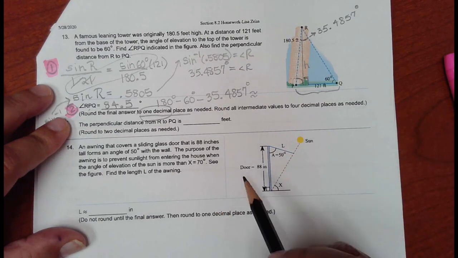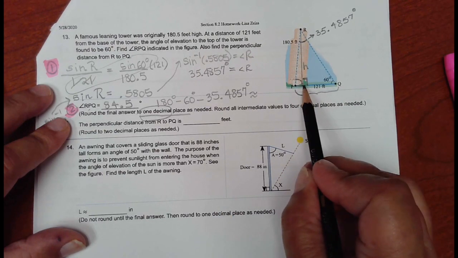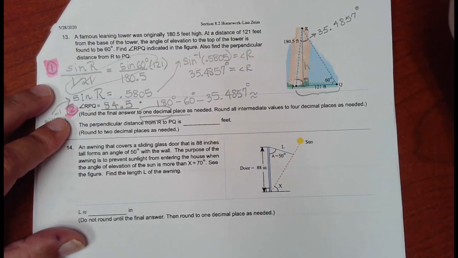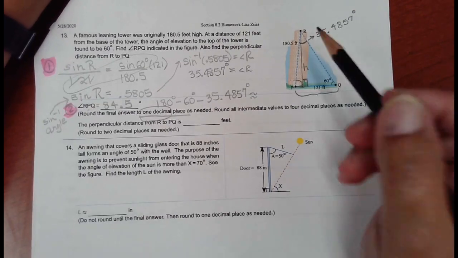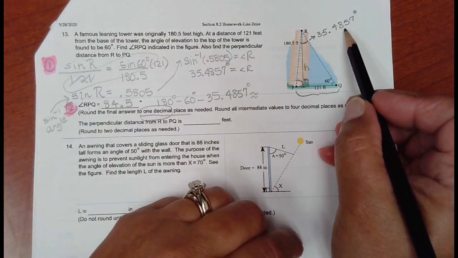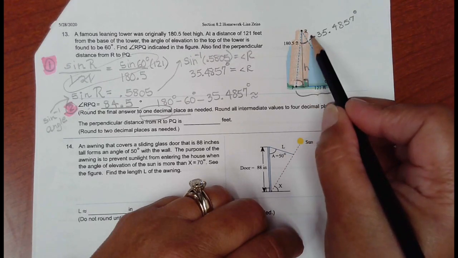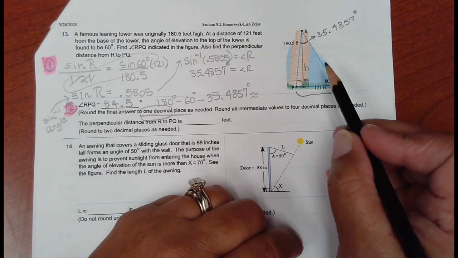I would love to use SOH CAH TOA because that is commonly used when we're doing right triangles. Or you can use the formulas where sine is equal to y over r, cosine is equal to x over r. You can also use those. But I'm going to stick with SOH CAH TOA, and you need at least one side. We don't know the height. We don't know this piece, and we don't know this.